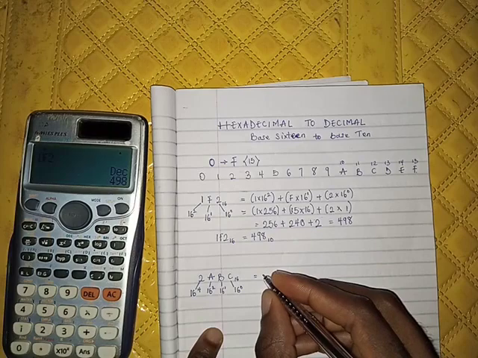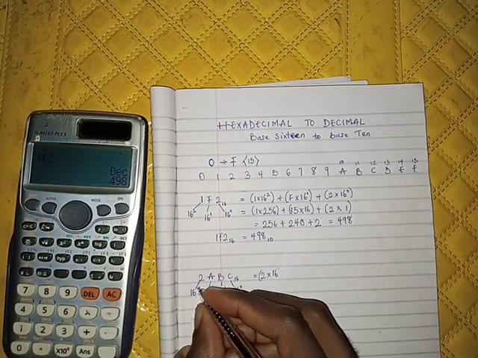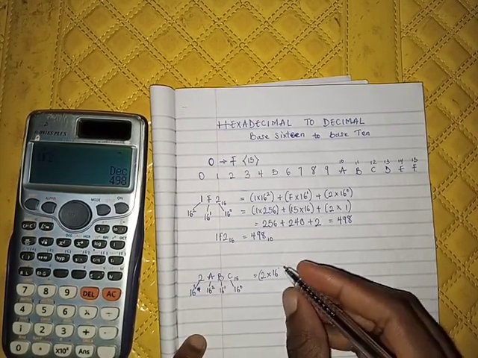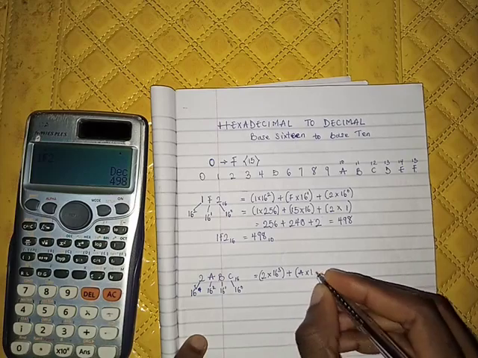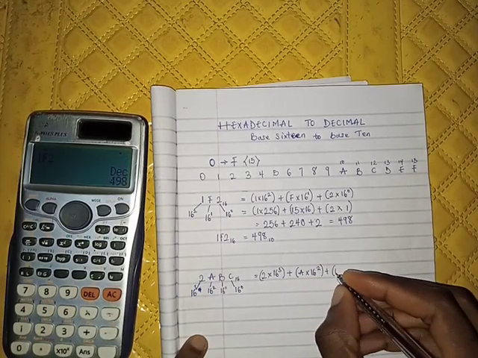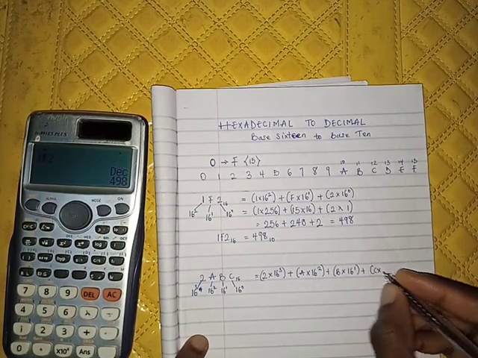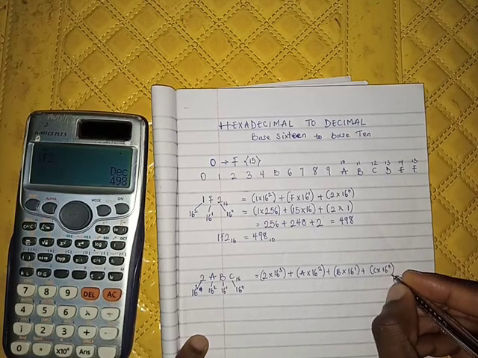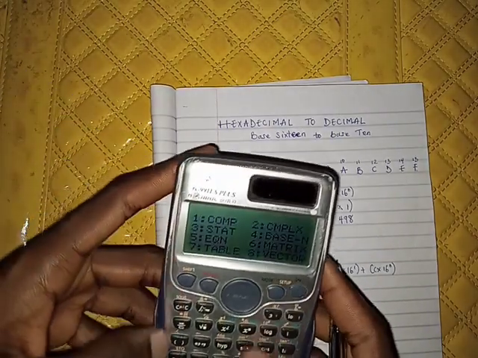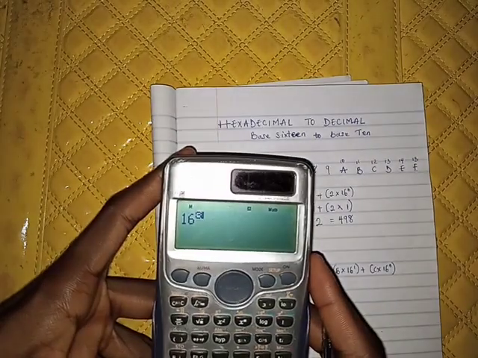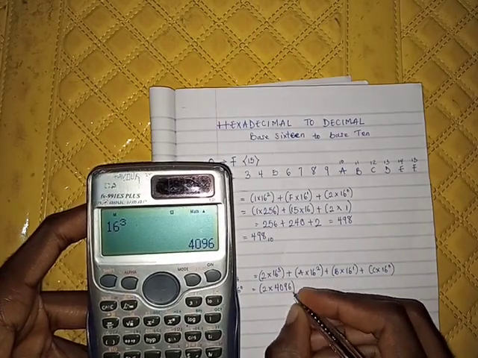So we are going to be having 2 times 16 raised to power 3, plus A times 16 raised to power 2, plus B times 16 raised to power 1, plus C times 16 raised to power 0. 16 raised to power 3 is 4096.